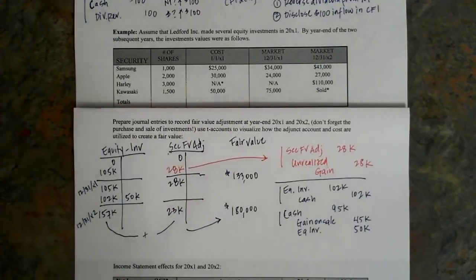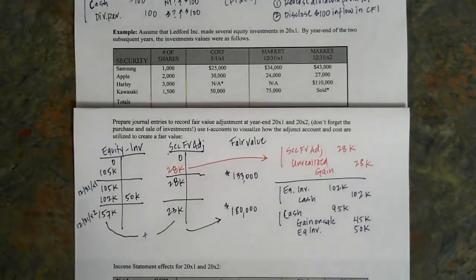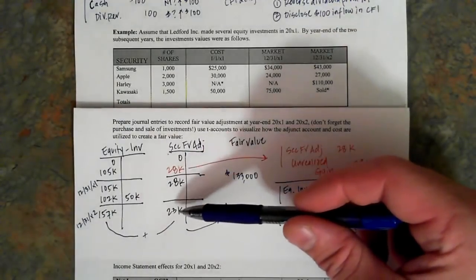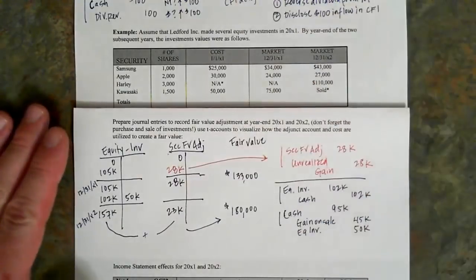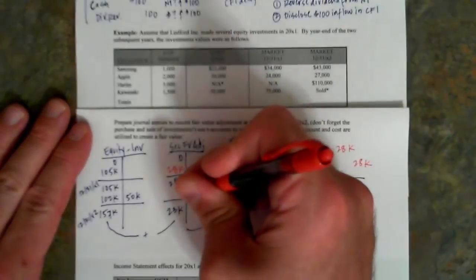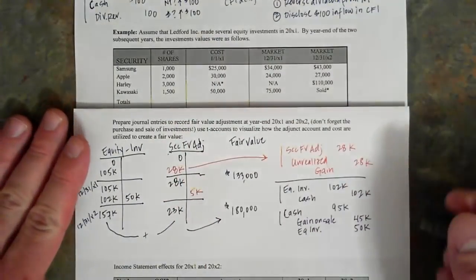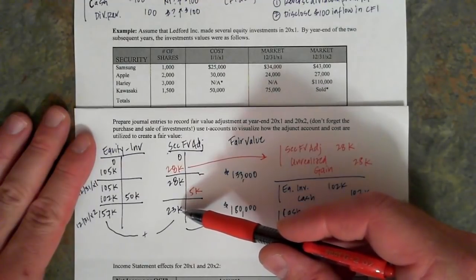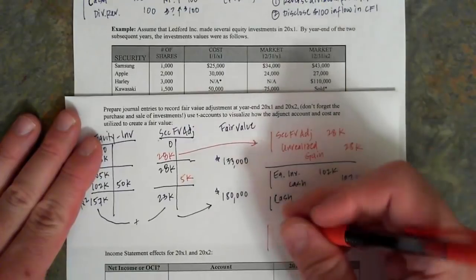Now, even though I'm in an overall gain position, my portfolio experienced a loss during the year. Because I was at a $28,000 gain position, now I'm at a $23,000 gain position. Well, that means that I have to make an adjustment of $5,000, but on the credit side. And because I'm crediting this account to get to the desired balance, I now have to create a journal entry that marks it down.